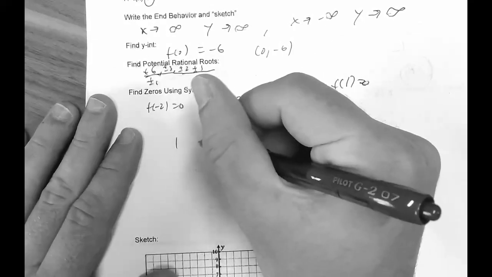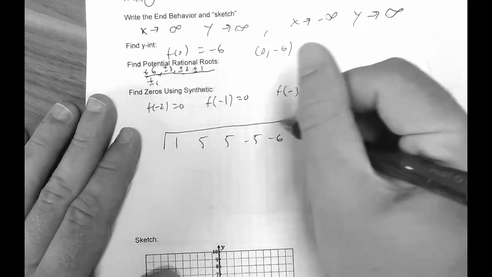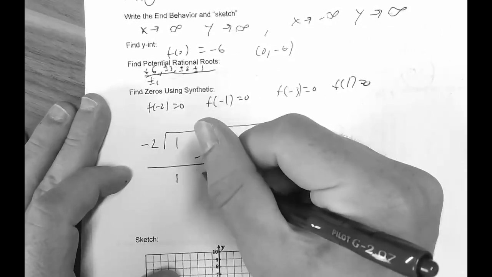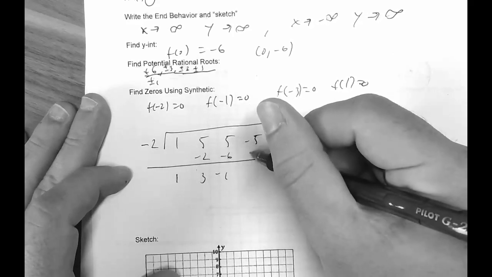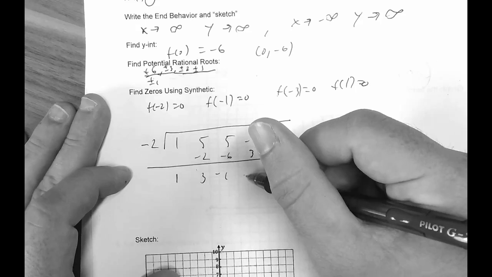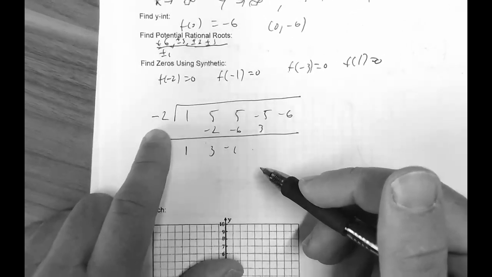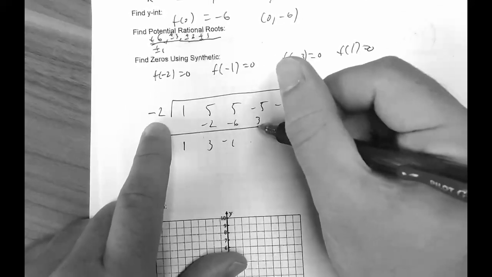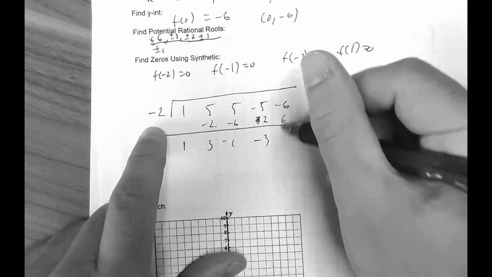And then we can synthetically divide 1, 5, 5, -5, -6 by -2. So I got this right. 1, -2, 3, -6. This is -1 minus 1. This is a 2, and that's a -3, and that's a 6. That's a 0.